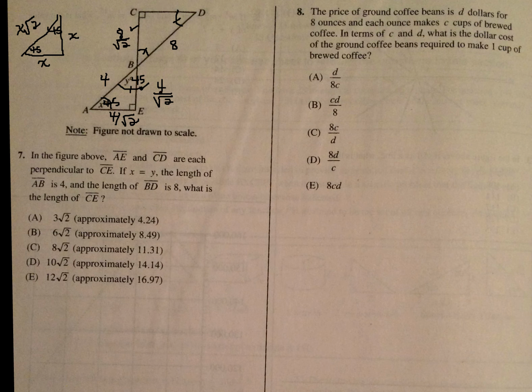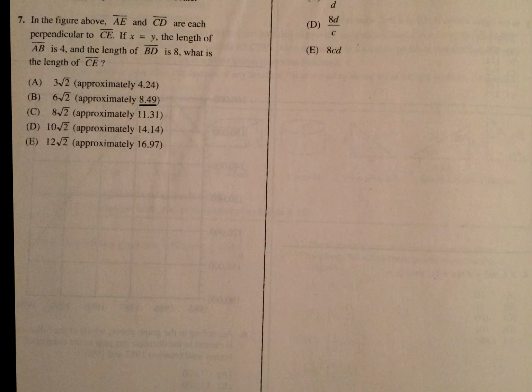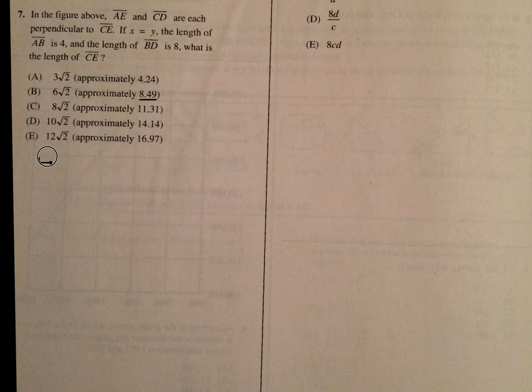Now you're going to add these together. You can either turn them into decimals and add them that way, and you're going to get 8.49, or you can rationalize. Let me just slide this down. So we have 4 over the square root of 2. I'm going to rationalize that, multiplying by square root of 2, like such. And we get 4 square root of 2 over 2. Whoops, need that line again, over 2. So we're going to get 2 square root of 2.